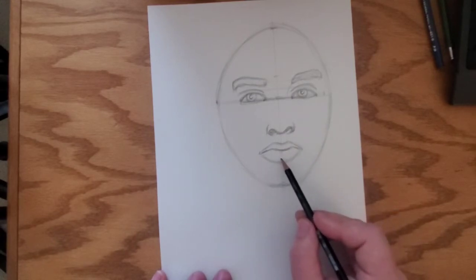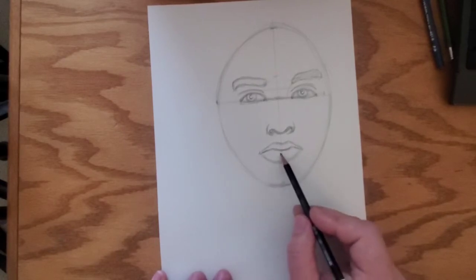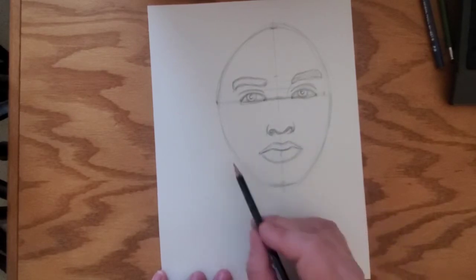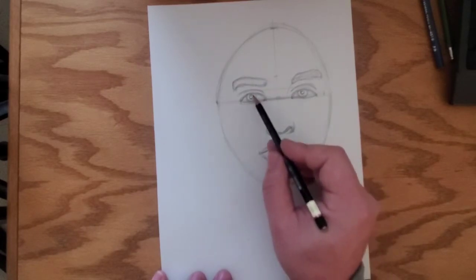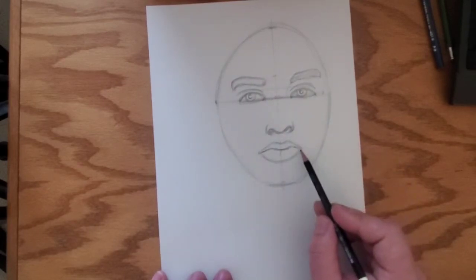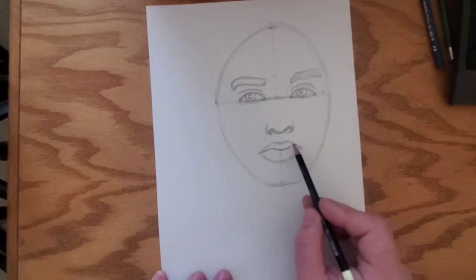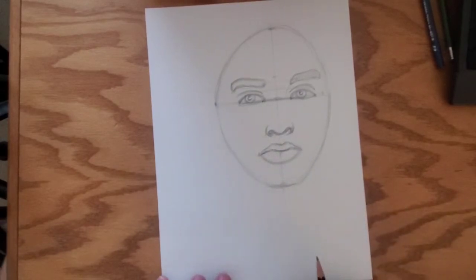Bottom lip is thicker than the top lip. And again, the shape does not have to be exact. We're locating it in between the inside parts of the iris and locating it 1/3 of the way down. Okay. So just an initial drawing of what we think it'll look like. We can go back later and make it better.